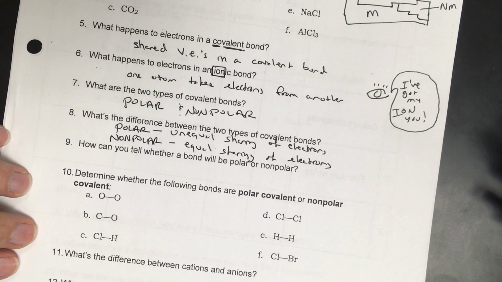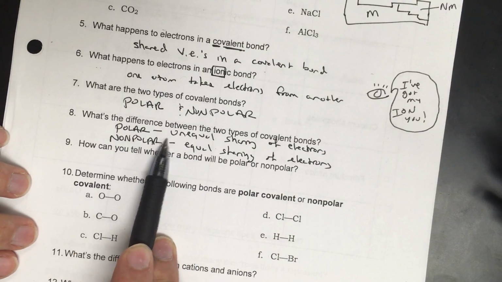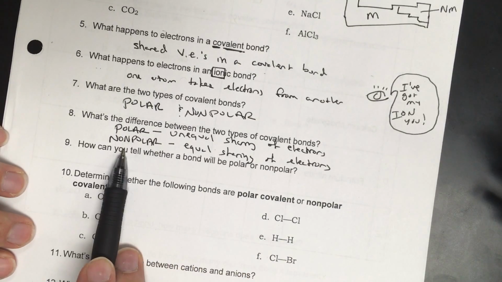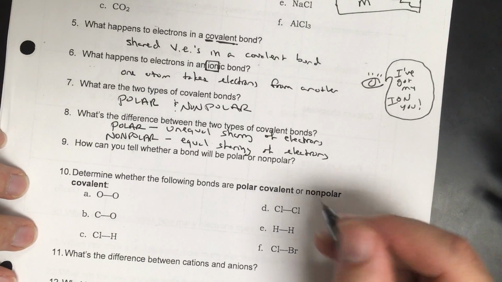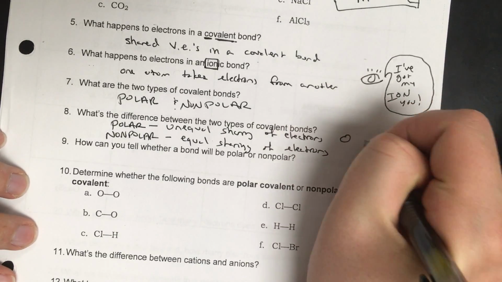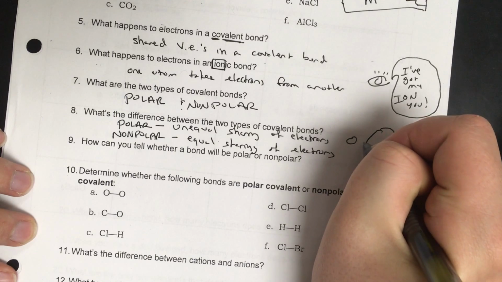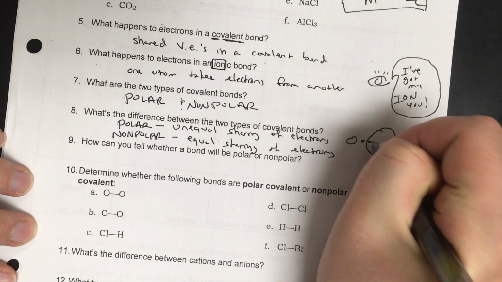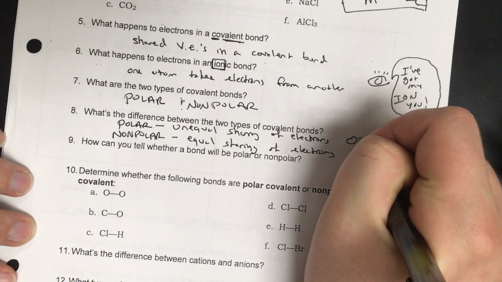Again, a way to remember this is if you're sharing unequally, it's because one is pulling harder than the other. So if there's unequal sharing because one's pulling harder, it's polar. If they're sharing equally and nicely, they don't have to pull on each other, so it's nonpolar. That's a way to remember it. What does it really mean? Well, it really means if I have a little weak atom and I have a really strong atom, the electrons are going to end up closer. They're going to pull a little bit closer to this atom.